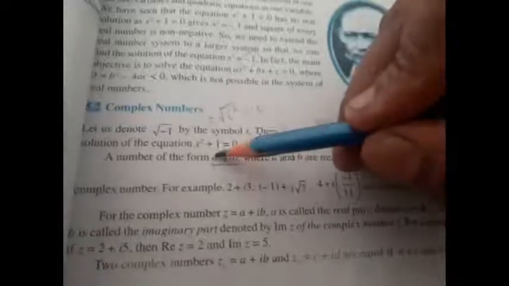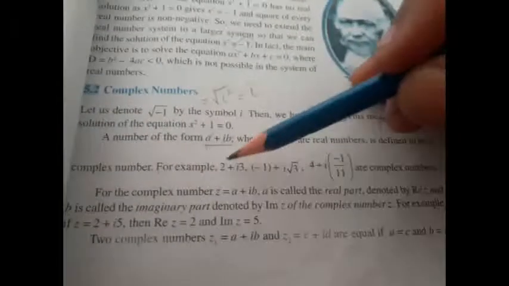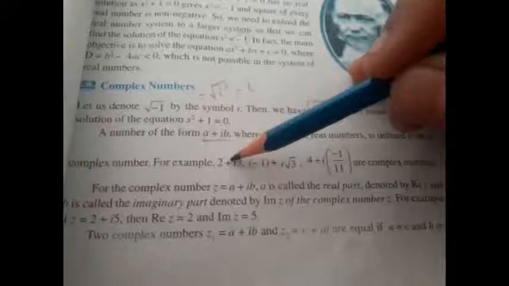Yes, in general we will express a complex number of the form a plus ib. Any number of the form a plus ib, where a and b are real numbers, is defined to be a complex number. Few examples of complex numbers are given. 2 plus i3, where 2 and 3 are real numbers, but it involves the imaginary unit i here. Therefore, it becomes a complex number, right?